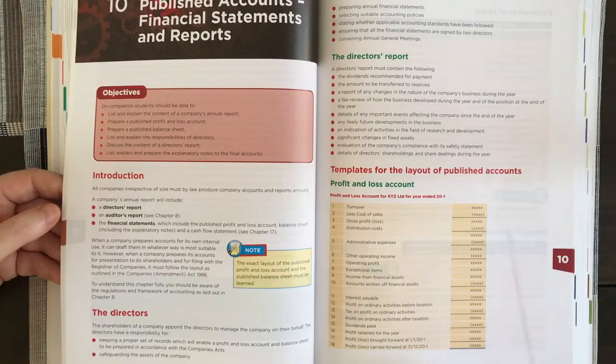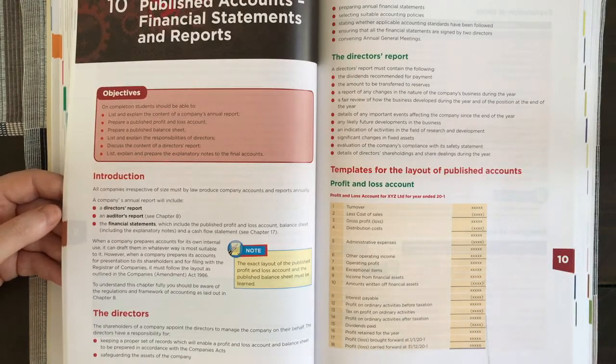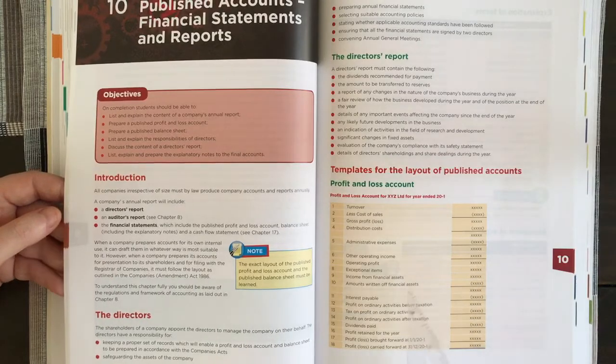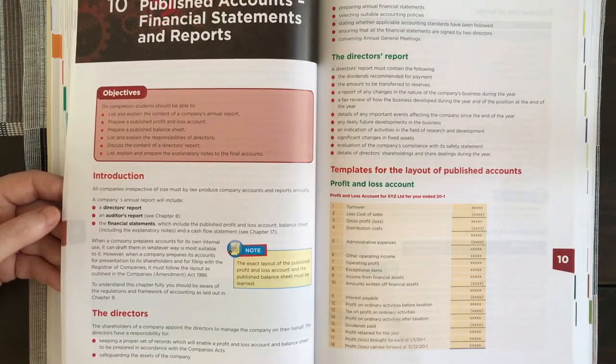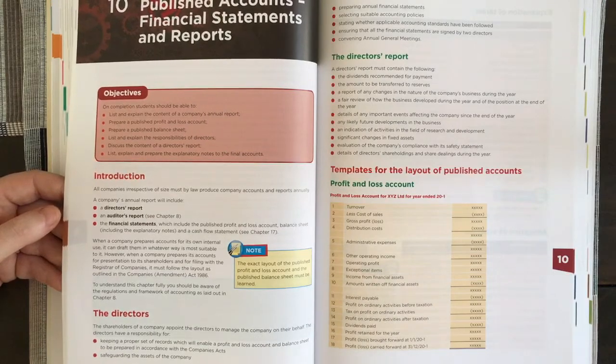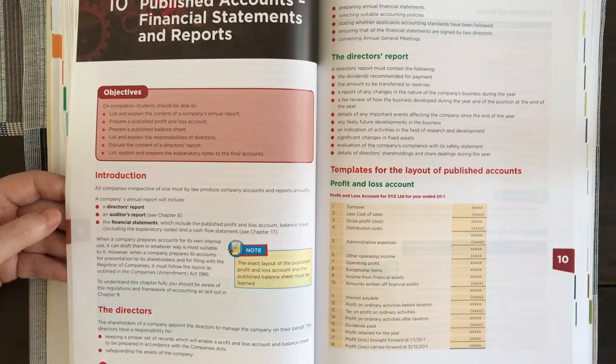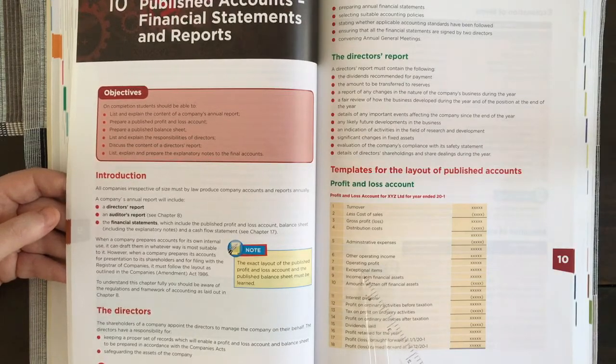Okay, so I've got my gross profit, then take away distribution costs, take away admin expenses, add on other operating income, and that gives me operating profit. Then I've got these 3 items here, exceptional items. There are all sorts of rules around what an exceptional item is and when you should put it on the profit and loss as a separate expense item rather than putting it in with admin or distribution costs.